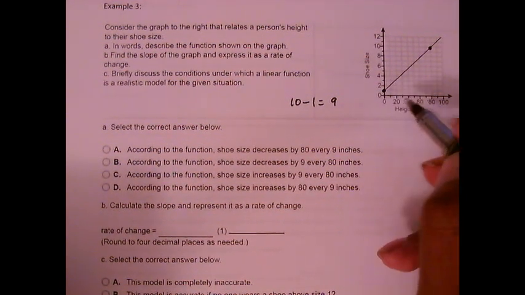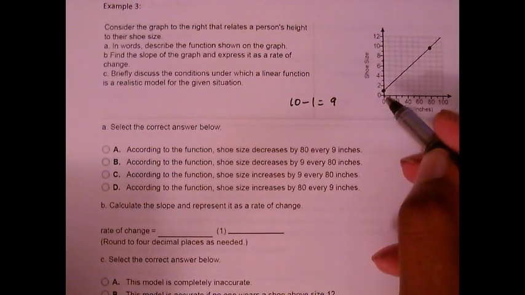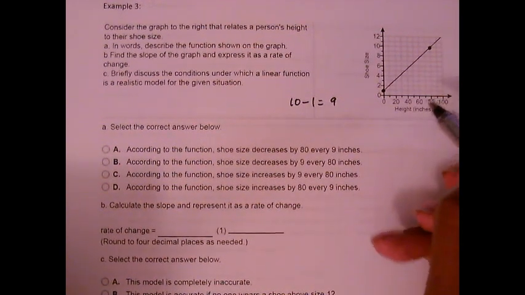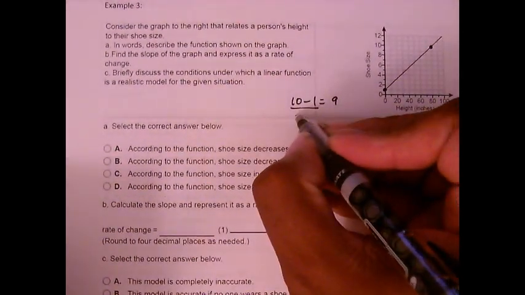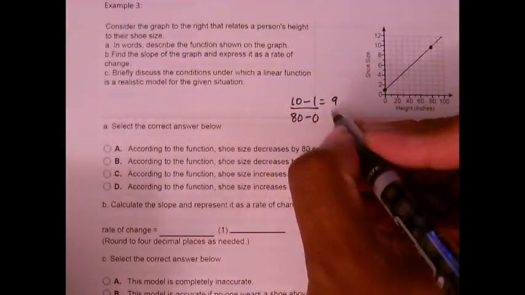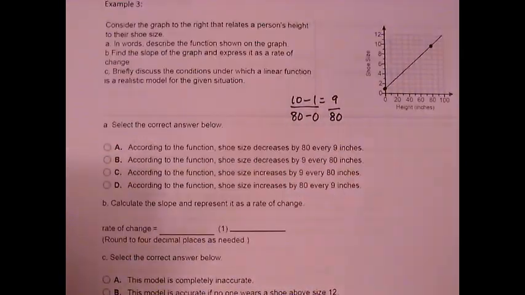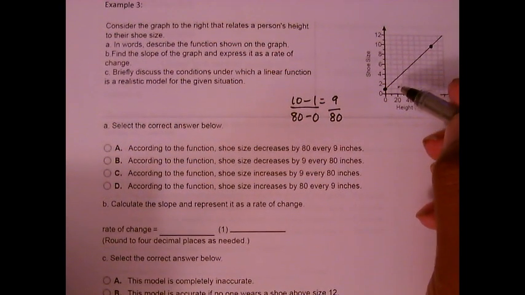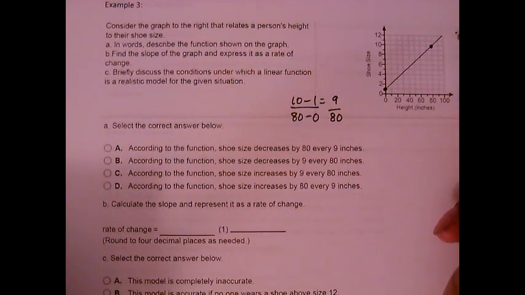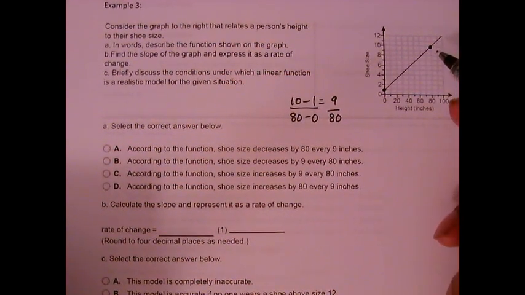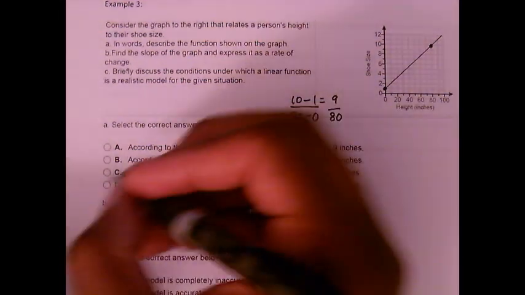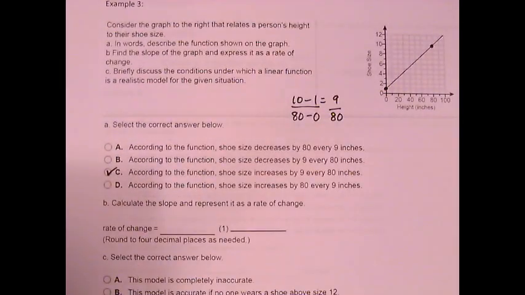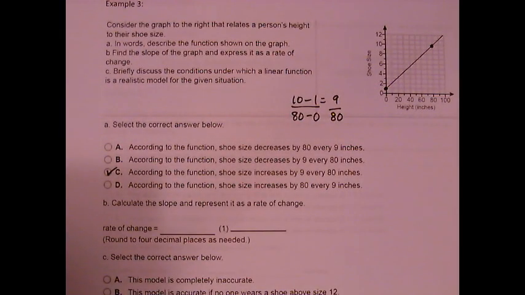And then my independent variable starts from 0 to 80. So the 80 minus 0 would be 80. So based on that function, since this line is increasing, going upward, the shoe size is going to increase by 9 inches for every 80 inches. So it's going to be this answer choice right here.